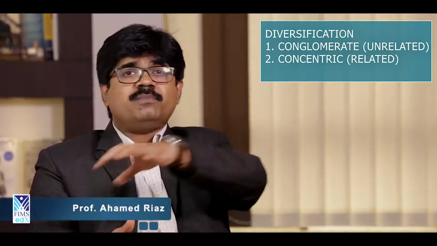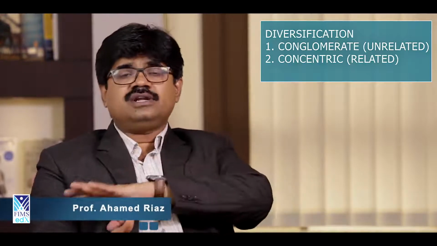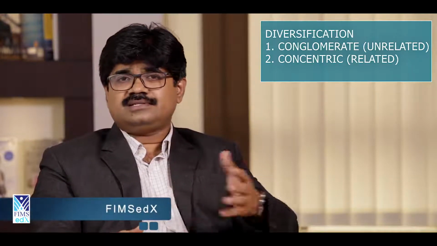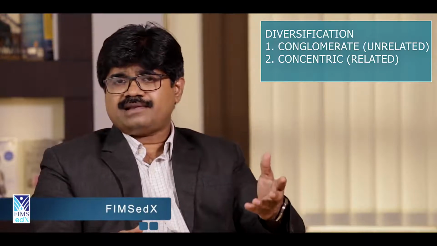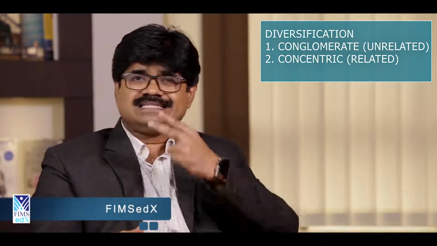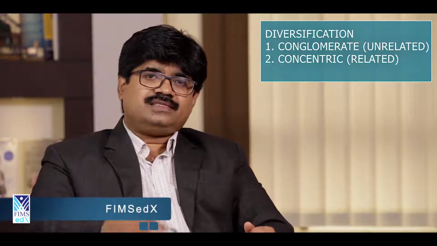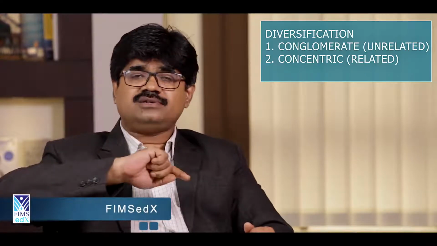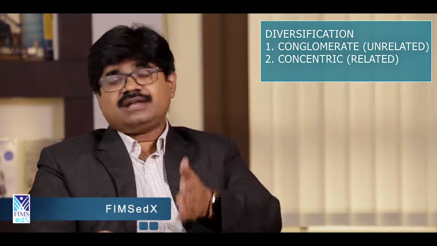And what about conglomerate diversification? That is unrelated industry. The best example will be ITC in India. ITC, the Indian Tobacco Company. It's basically a tobacco company. Their brands were Goldflake, Wills, Scissors, kind of brands, which were mainly cigarette brands. They decided to diversify to unrelated industries. They directly jumped to the food industry.